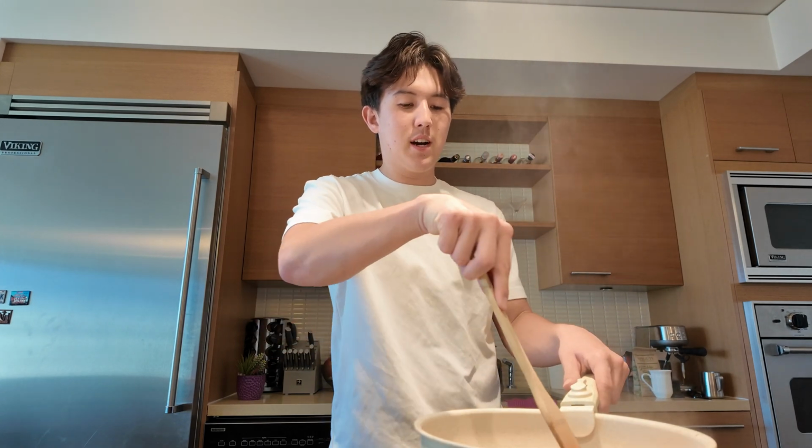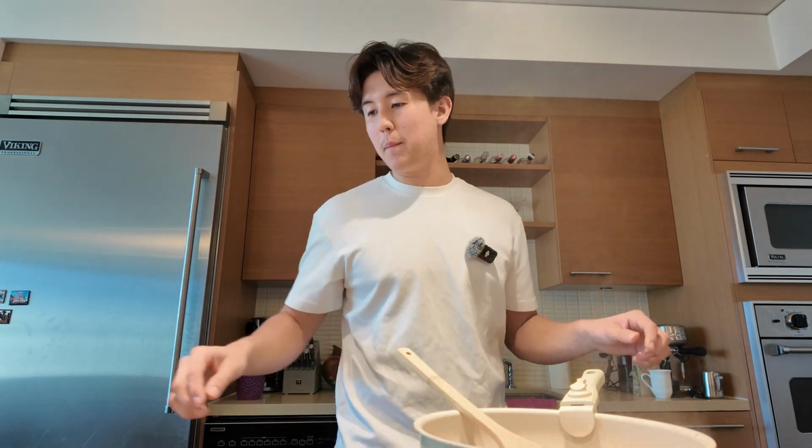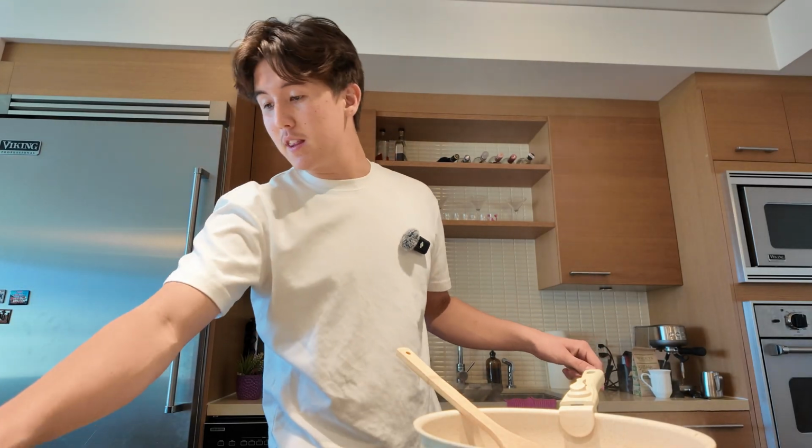I'm cooking up some lunch right now. We got some bison ancestral blend. So we got bison, heart, liver, and things of that nature.